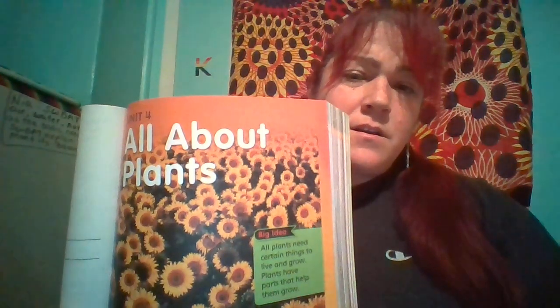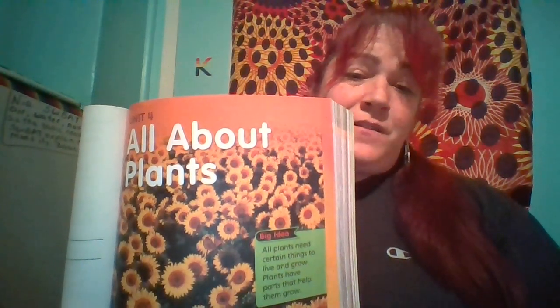All right. So in this picture, I see a whole bunch of flowers. Does anybody know what kind of flowers these are? Oh, I see some hands. Okay, right. We have sunflowers. Good job. And we're on Unit 4, and it says all about plants.